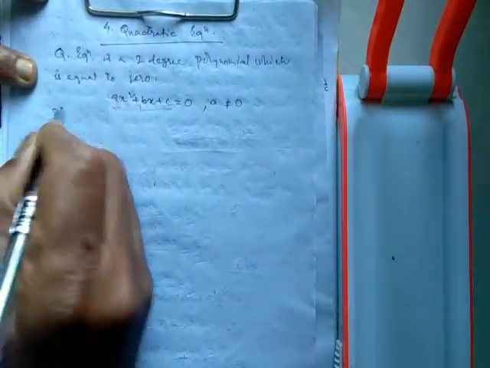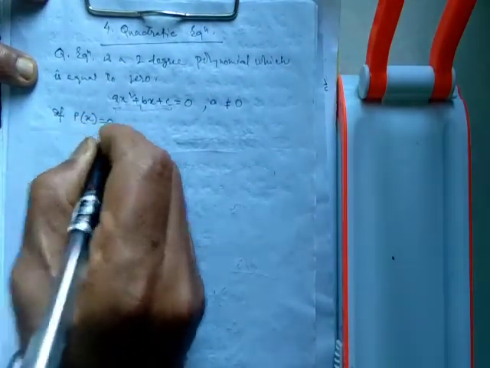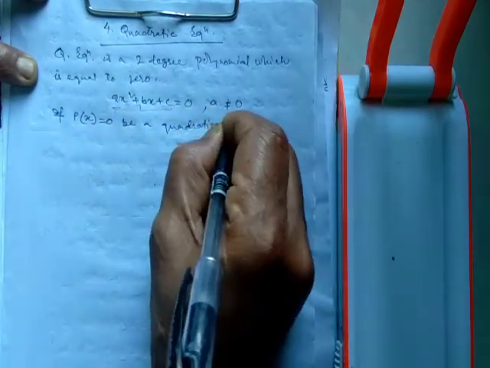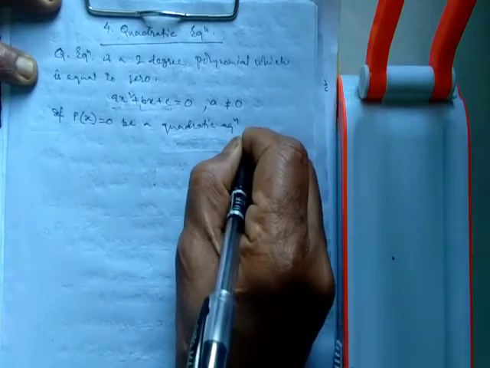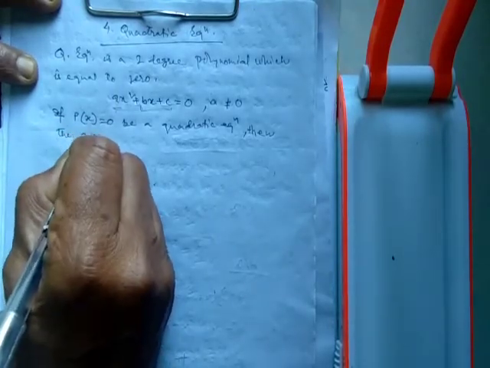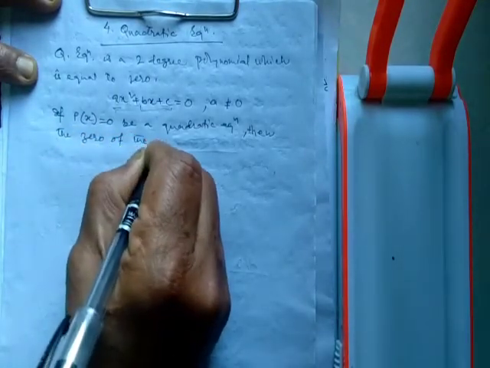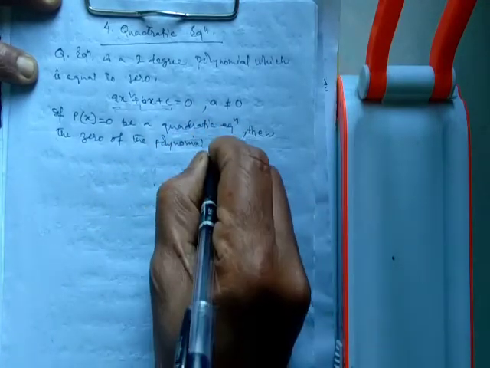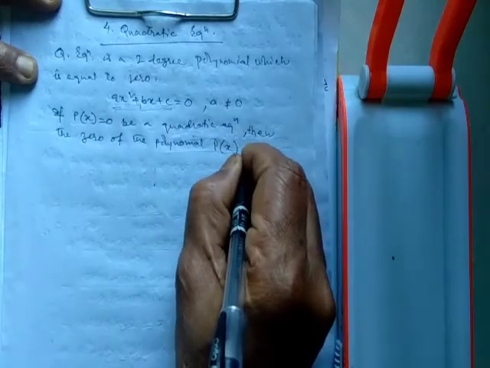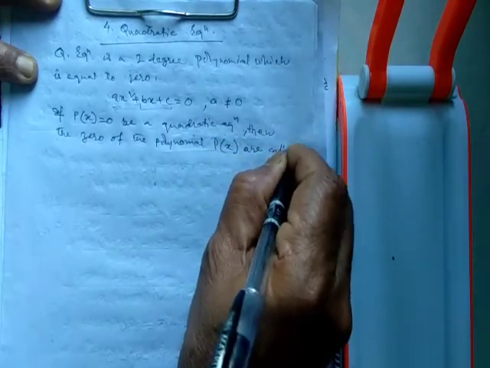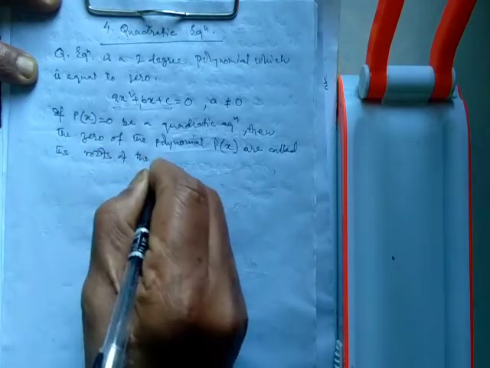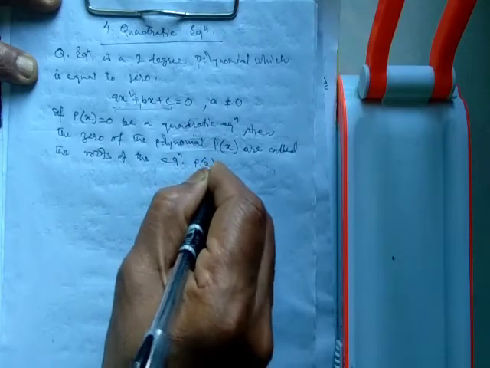If p(x) is equal to 0 be a quadratic equation, then the zeros of the polynomial p(x) are called the roots of the equation p(x) is equal to 0.